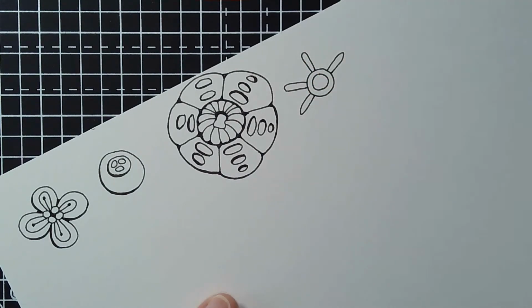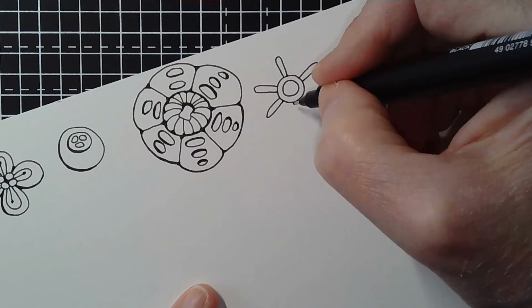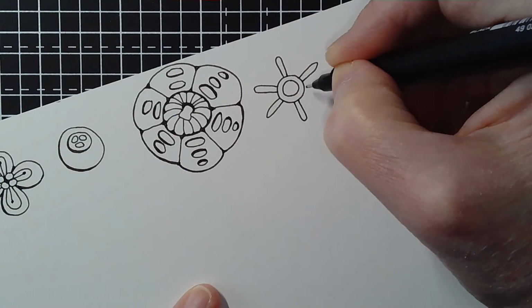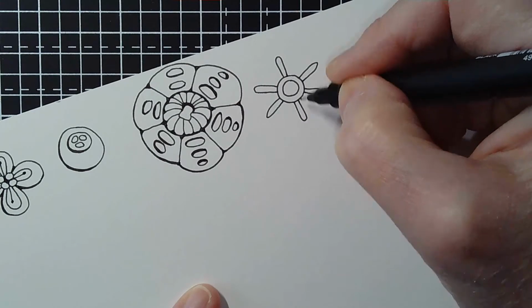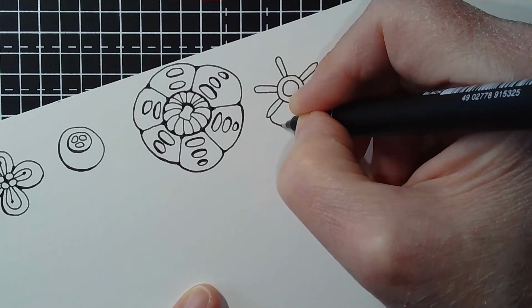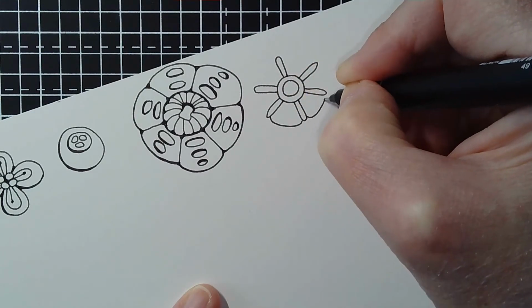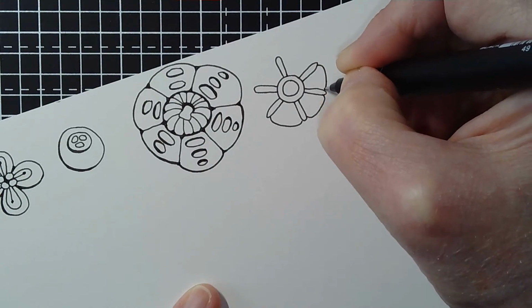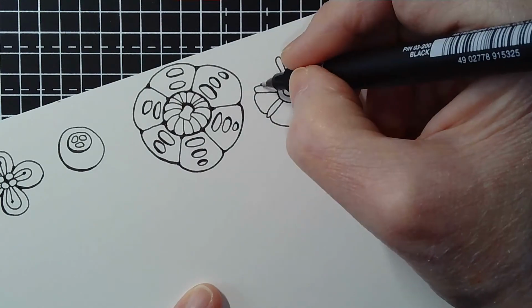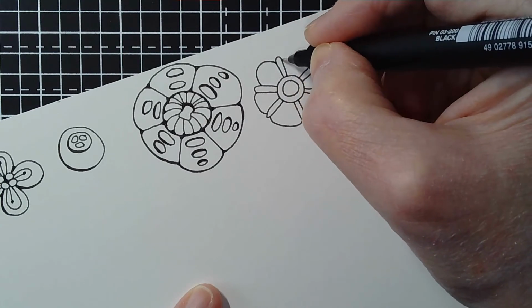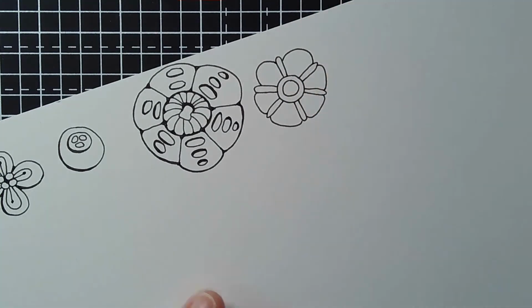But 2 circles to begin with, one inside the other, and then again kind of spokes coming off, but this time I'm drawing them like very narrow and tall U shapes, and then just join them together. These are quite flat lines, but you can do them with big curved lines as well.